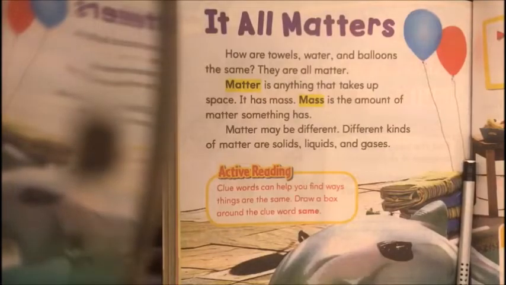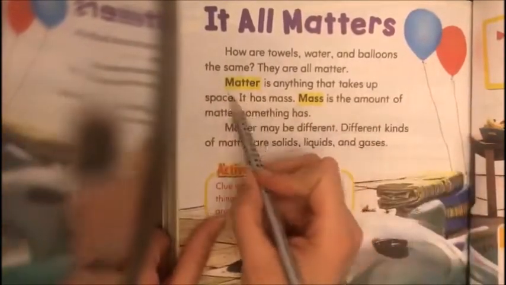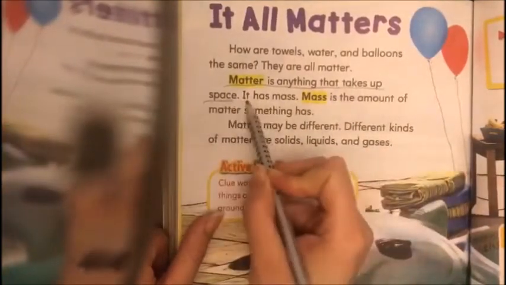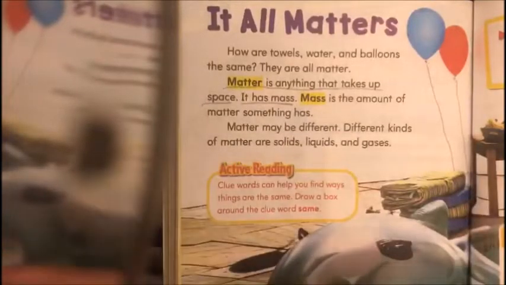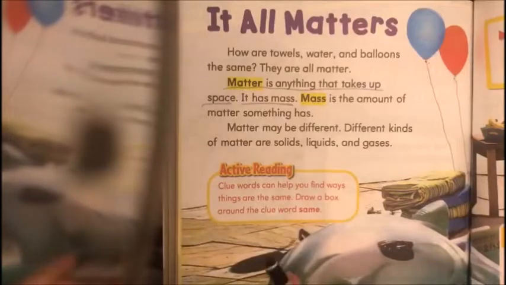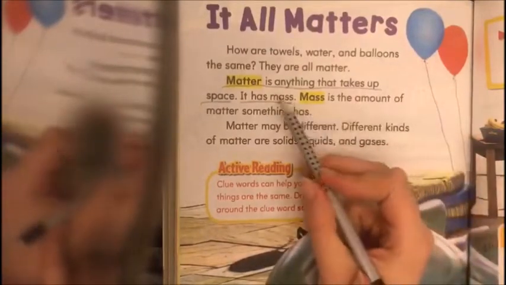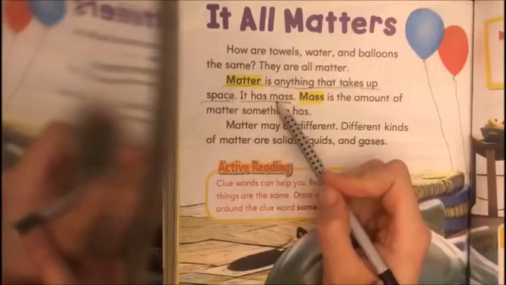First of all, let's talk about matter. What is matter? Matter is anything that takes up space. It has a mass. So anything around us, as we said previously, is matter. Even the air that we breathe, even this pencil, even us people, we are matter, okay? So matter is anything that takes up space, as well as has a mass.